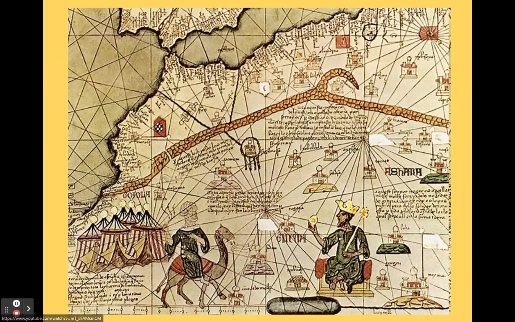All right, this is the picture. This is a picture of one of those European maps. They drew him on there very, very big. All right, they drew him on here sitting on a throne. He's holding a gold staff. He's holding a gold coin. He's got a gold crown on. They're showing him as rich, rich, rich.